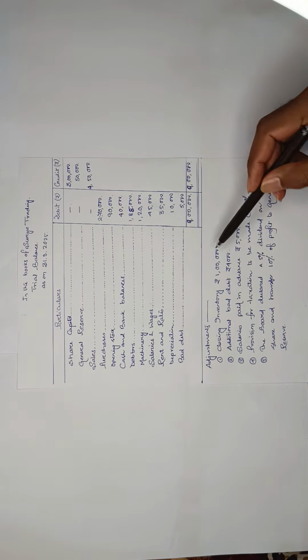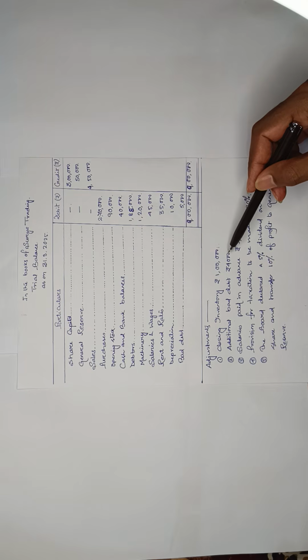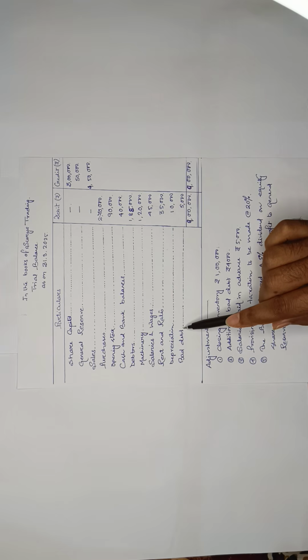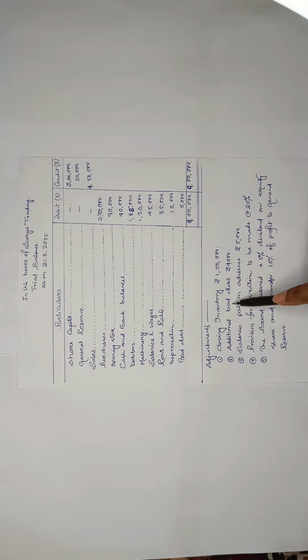Now see the adjustments. You have closing inventory, and you have additional bad debt. This is new bad debt. So here the complexities are coming slowly. One is that you already have bad debt in the trial balance, as well as additional bad debt. So how to treat this, we'll see.